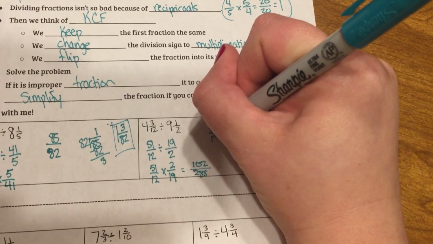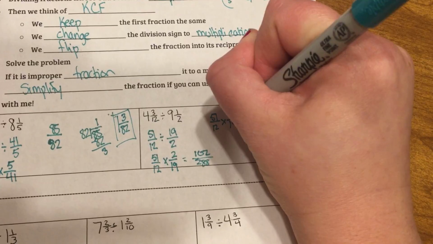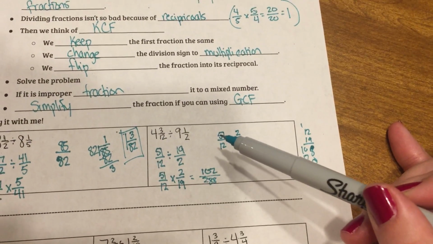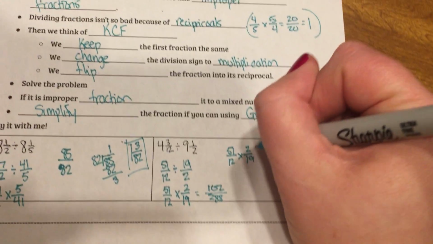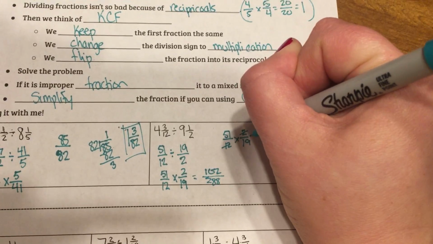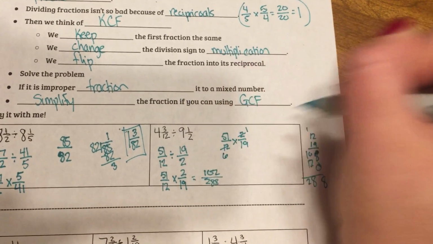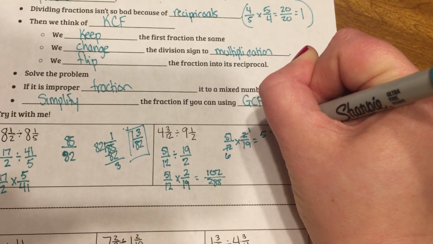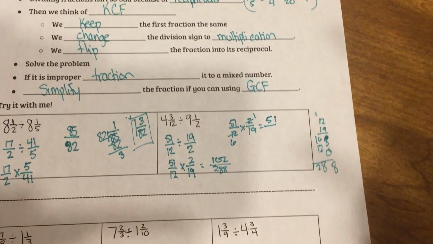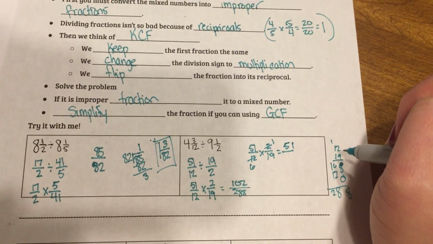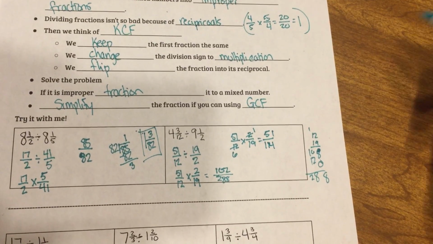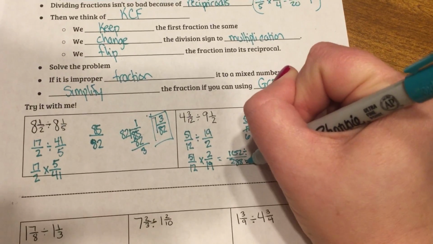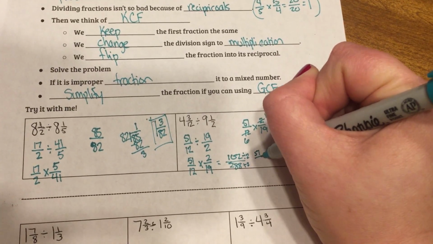Or you could have remembered what we did with our multiplication. And we had 51 over 12 times 2 over 19. And you can simplify going across. 51 and 19, you can't really simplify those two. You could, though, easily simplify this 2 and this 12 because you can divide them both by 2. So this is going to be 1. This is going to be 6. And if you did that, you would end up with 51 times 1 is 51. And then 6 times 19, which I did that math on that one, is 114. Okay. And if you divided these both by 2, you would end up with the same thing.